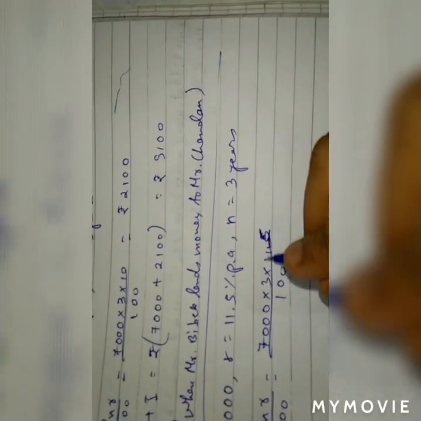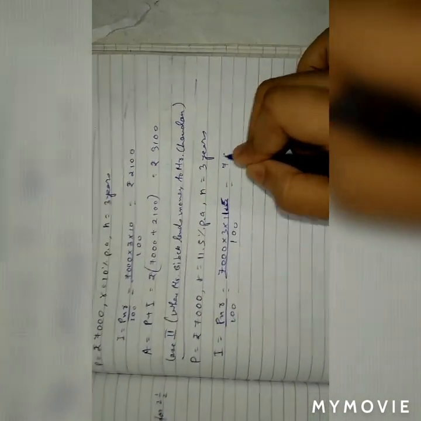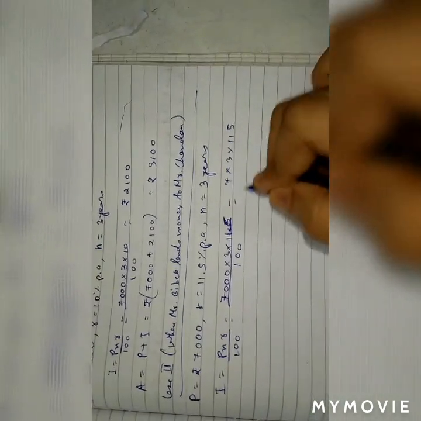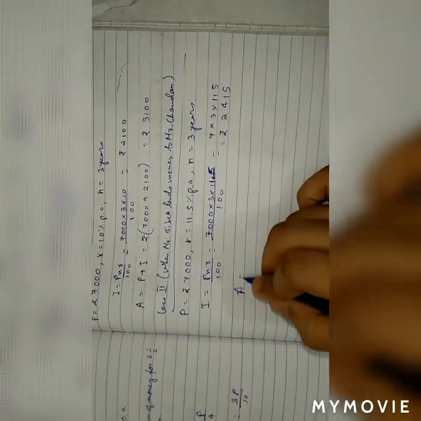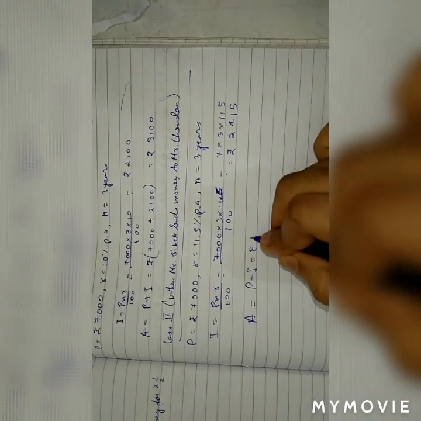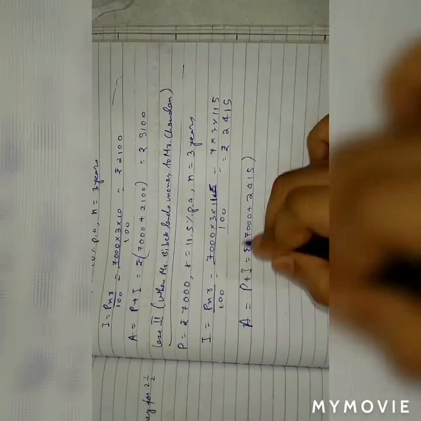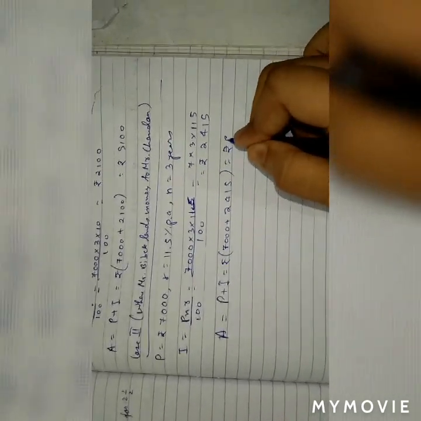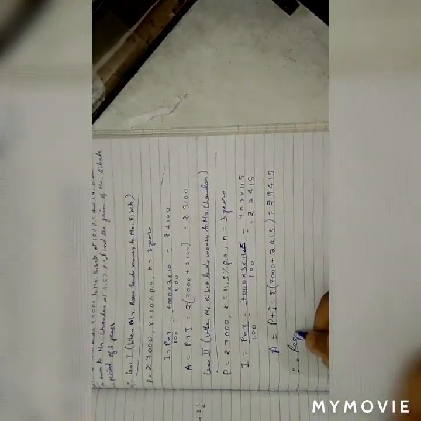That is 7 into 3 into 115, that is rupees 2415. Now we will find out the amount. Amount equals principal plus interest, rupees 7,000 plus rupees 2415, that is rupees 9415.